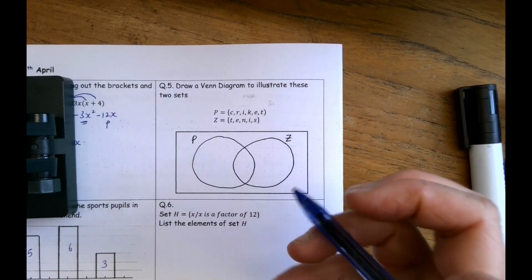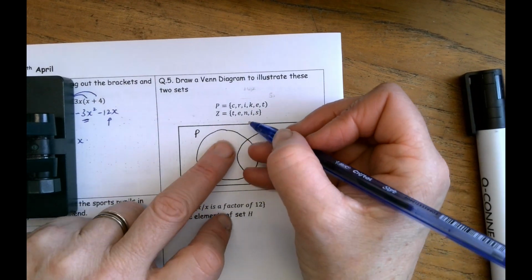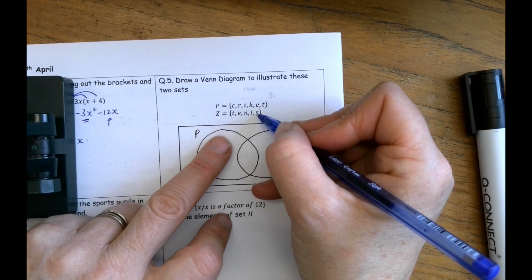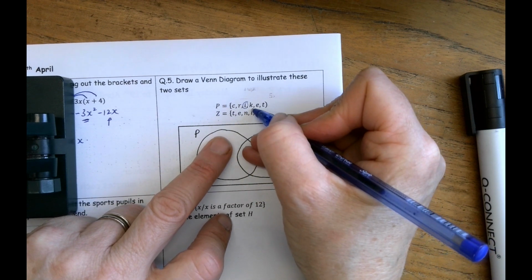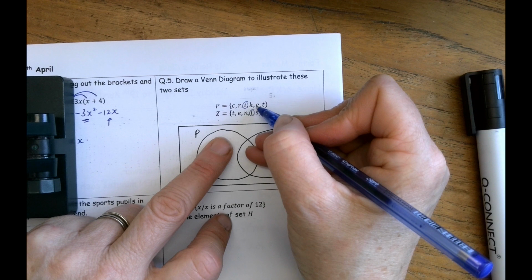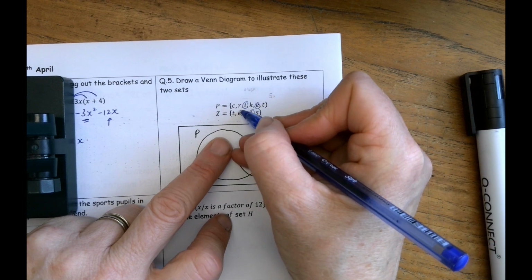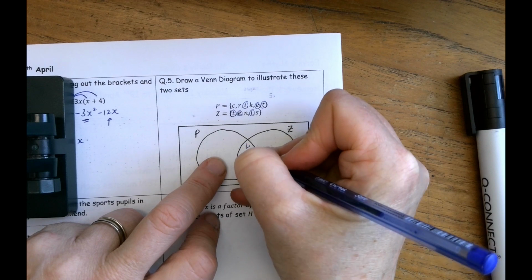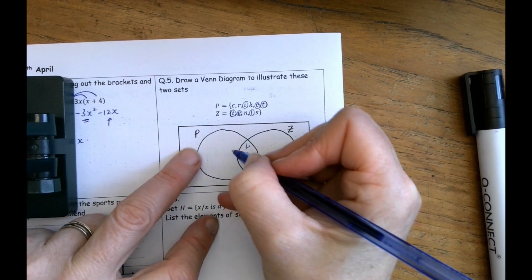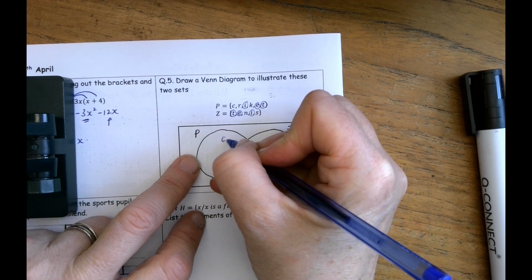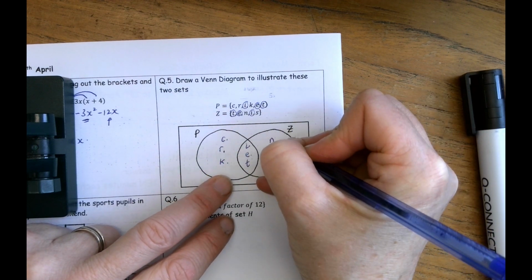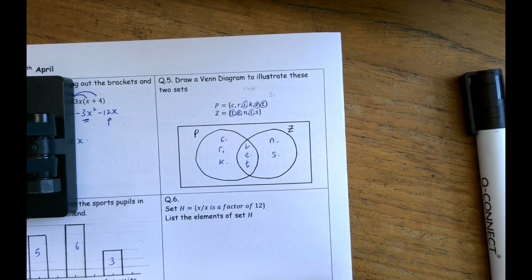Draw a Venn diagram to illustrate these sets. Okay, so what do they have in common? They have no C in this one, no R in this one, I, yeah, I is in common, no K here, E is in common, and T is in common. So what they have in common is I, E, T. So what do I need on P? I need C, R, and K. And what do I need for Z? I need N and S.